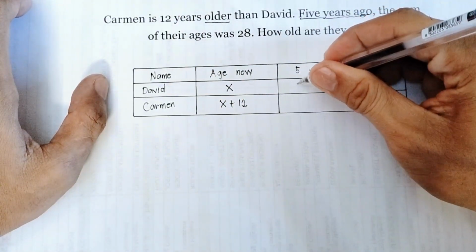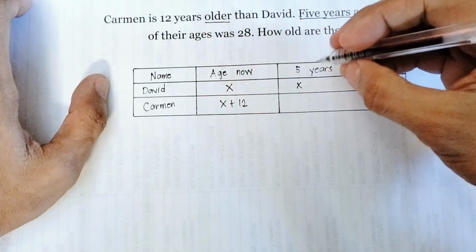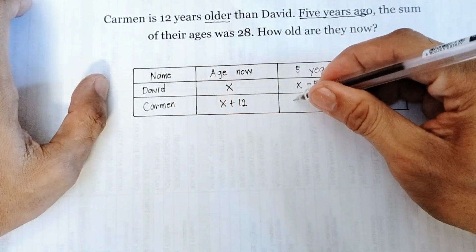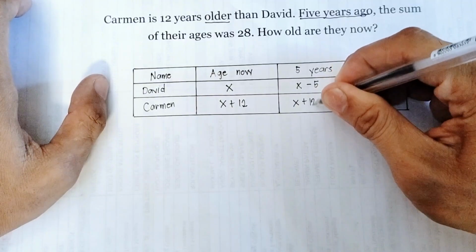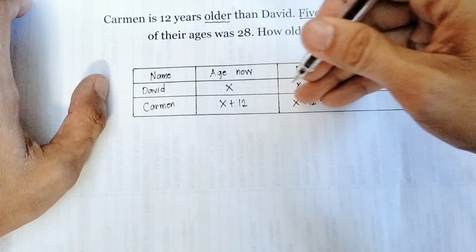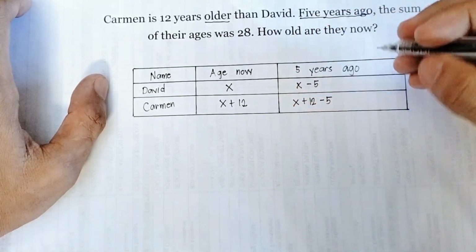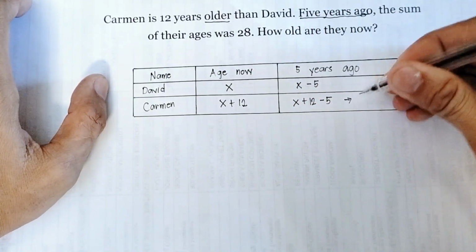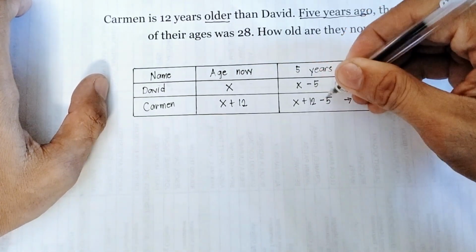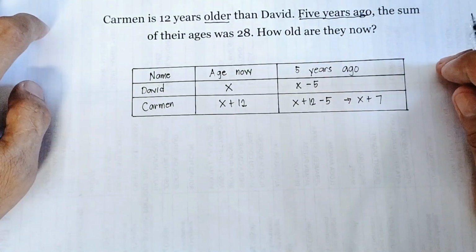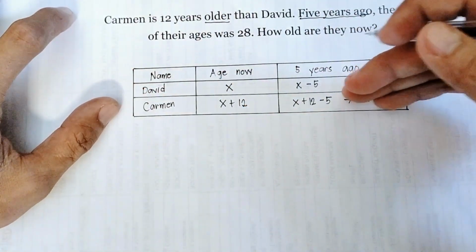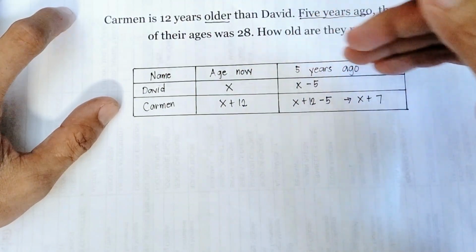So we have X minus 5 for David, and X plus 12 minus 5 for Carmen. Simplifying, that is equal to X plus 7, because 12 minus 5 is equal to 7. So we have X minus 5 for David and X plus 7 for Carmen 5 years ago.